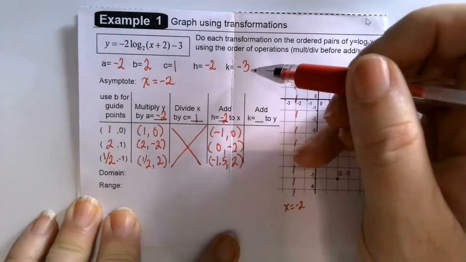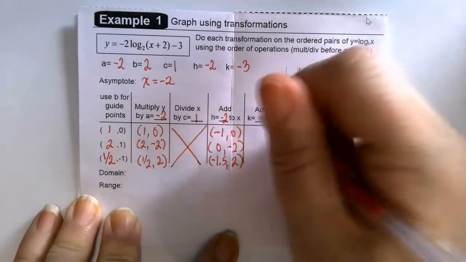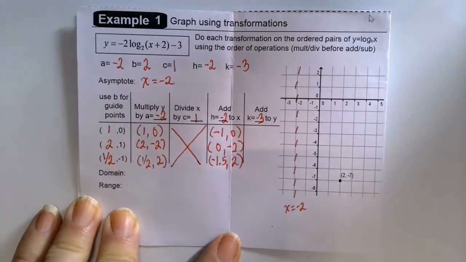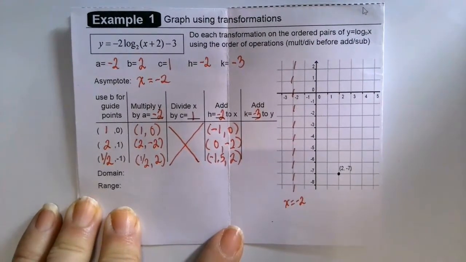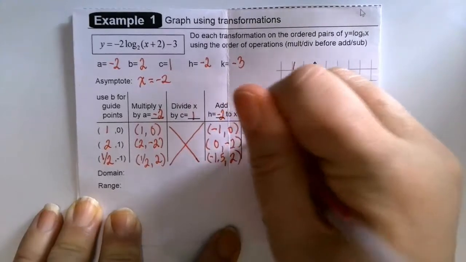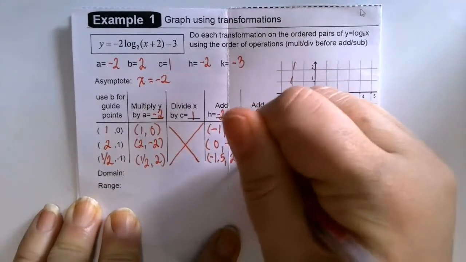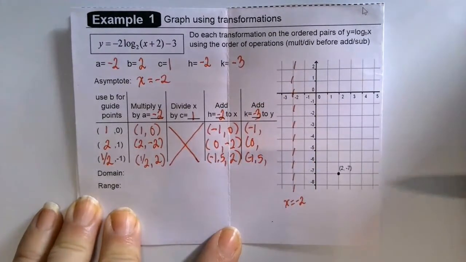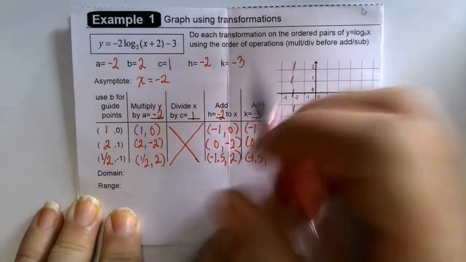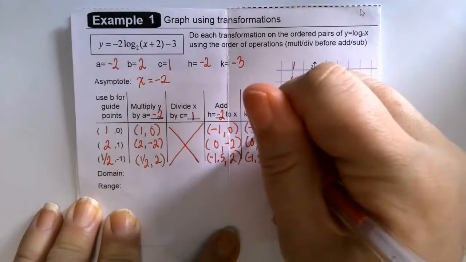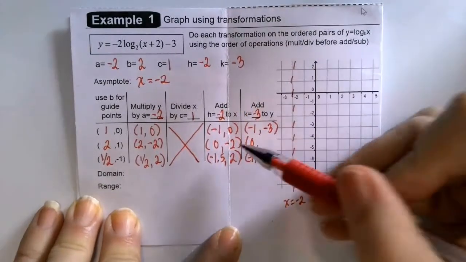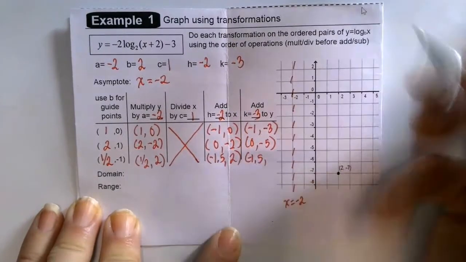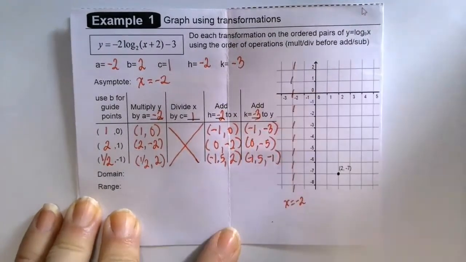Then our vertical translation is accomplished by adding k to the y value, and our k is -3, so this is going to go down 3 units. Our x's are all going to stay the same, so -1, 0, and -1.5, and then to find the new y coordinate, we take 0 plus -3 and get -3. -2 plus -3 is -5, and then 2 plus -3 is -1.